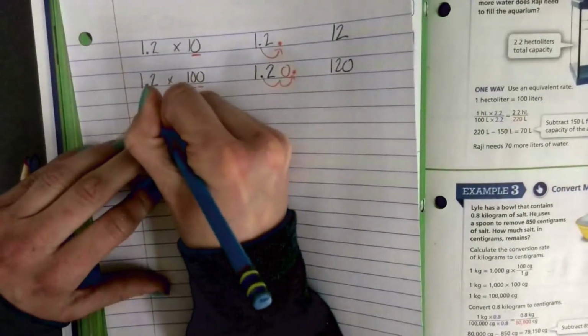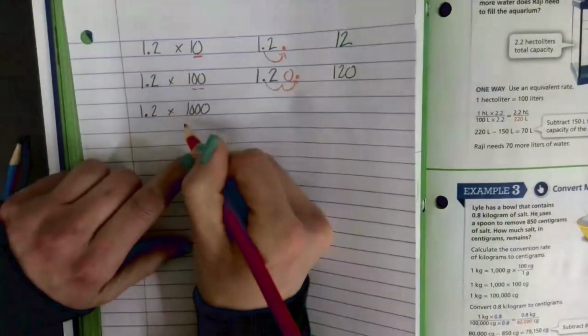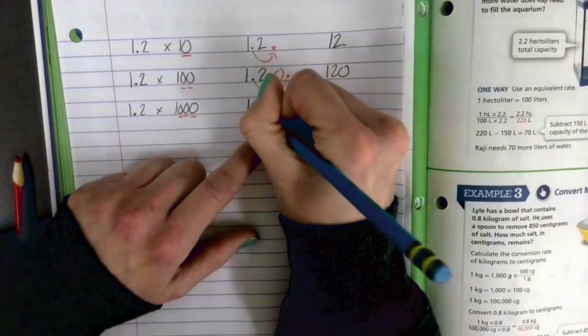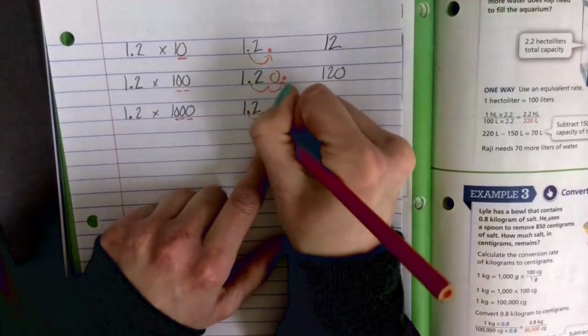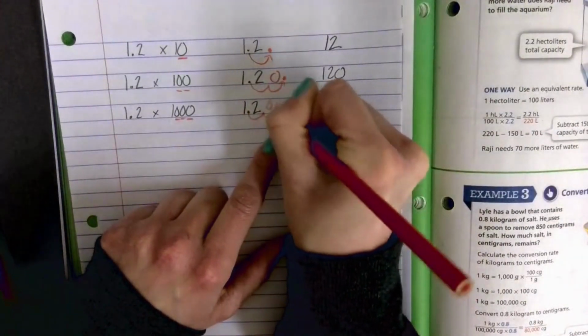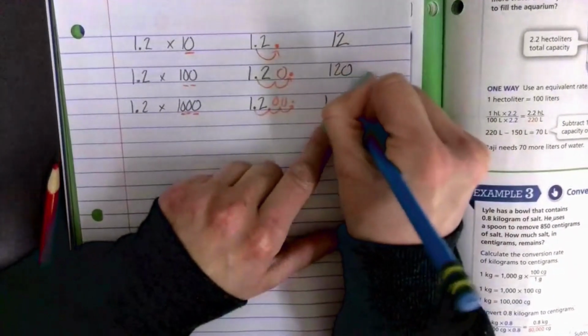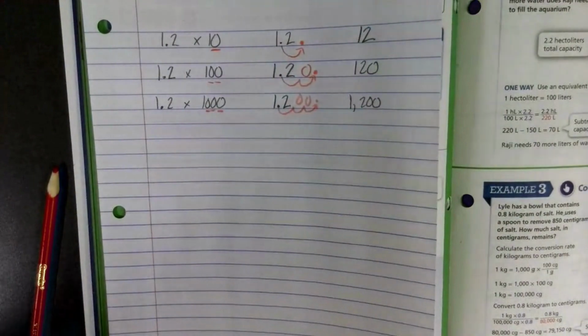All right, if I do my 1 and 2/10 times 1,000, we have 1, 2, 3 zeros. So I'm going to take my decimal point and move it to the right 3 times. Whoop, whoop, whoop. All right, annex those zeros. Now I know I have 1,200. You can do that with any number that's a multiple.